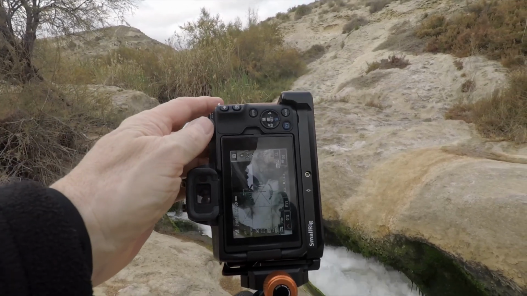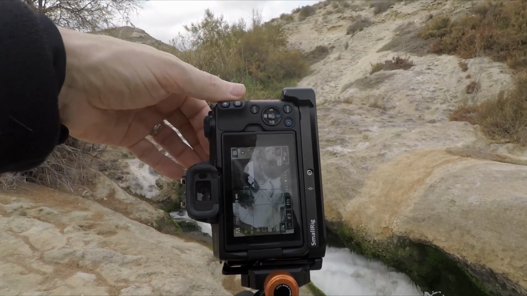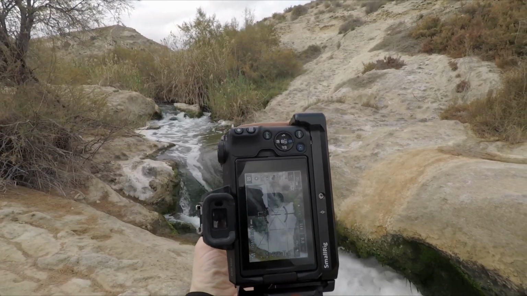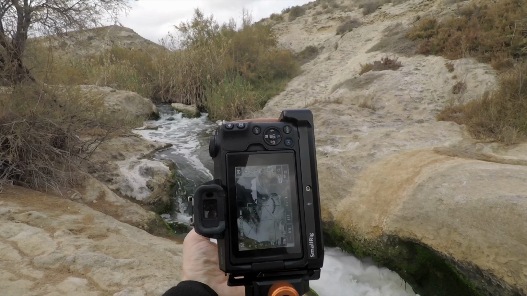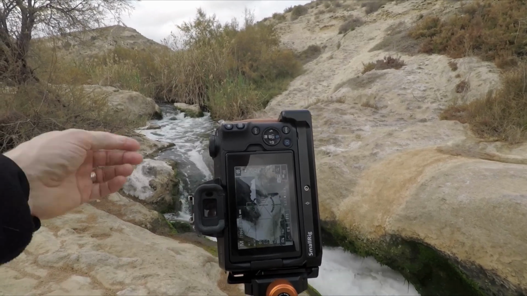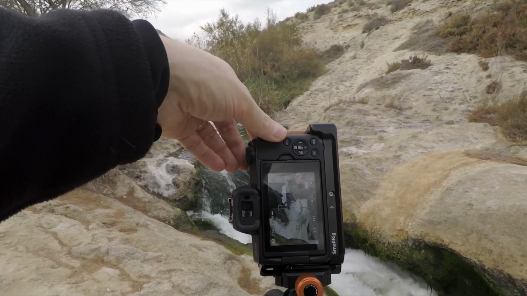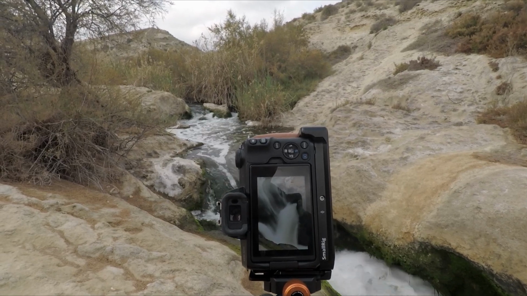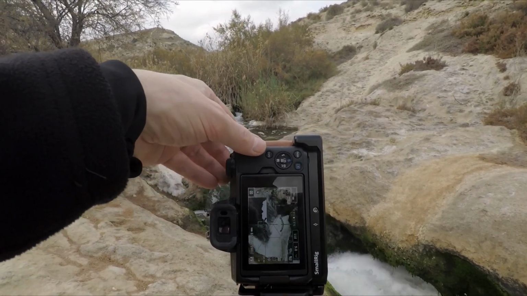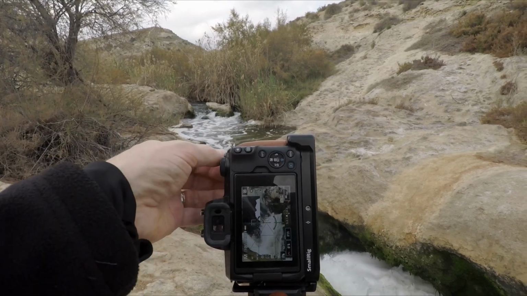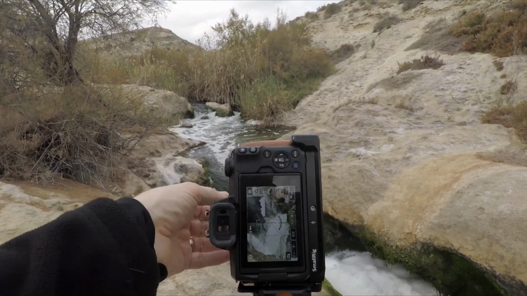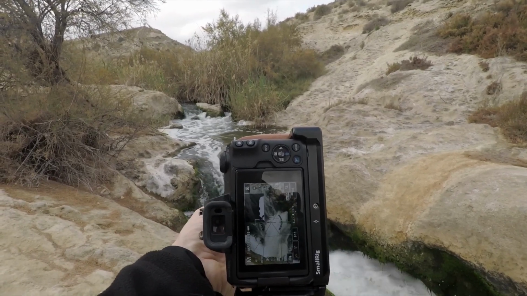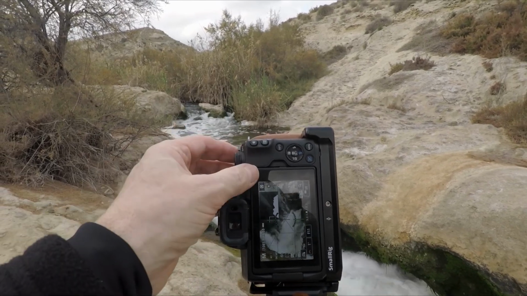Okay, that's 0.3. Let's dial in 0.6 and then adjust the variable ND filter until that works. And then we'll take that shot. And then I'm going to go for a 1 second as well. So dial in 1 second. And then dial in a bit more ND filter so the histogram looks good. And away we go.